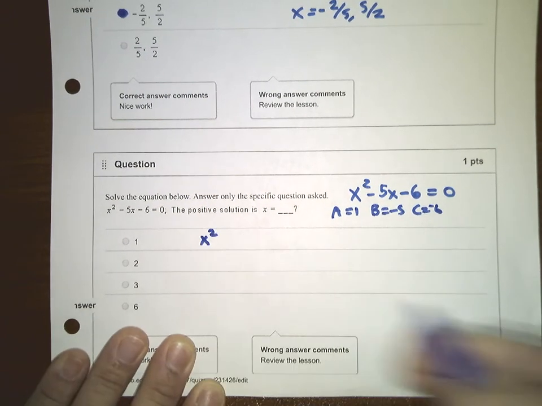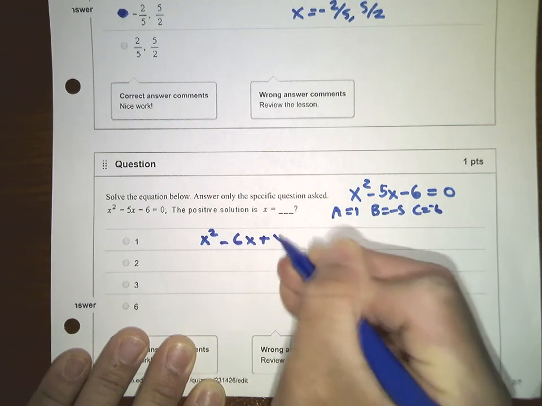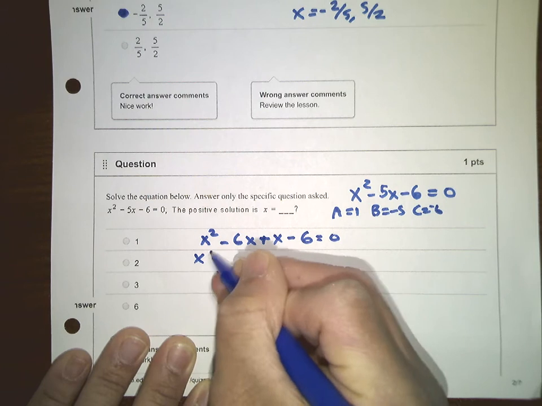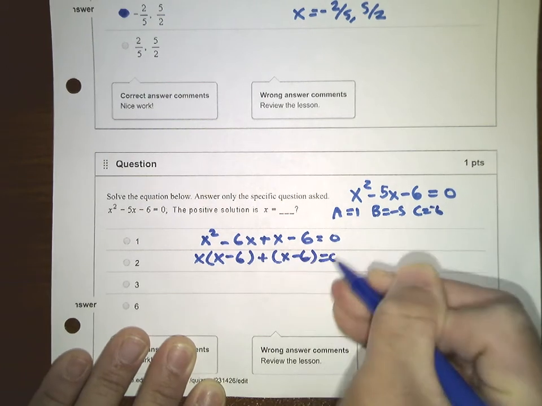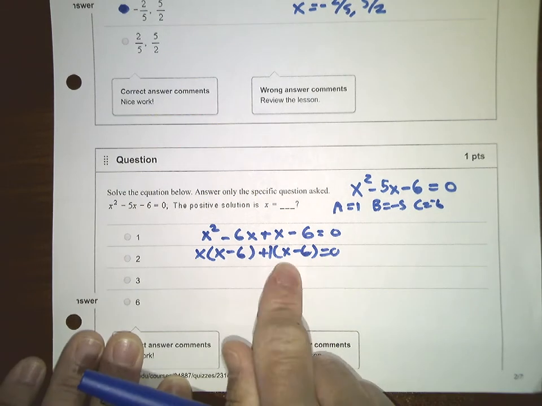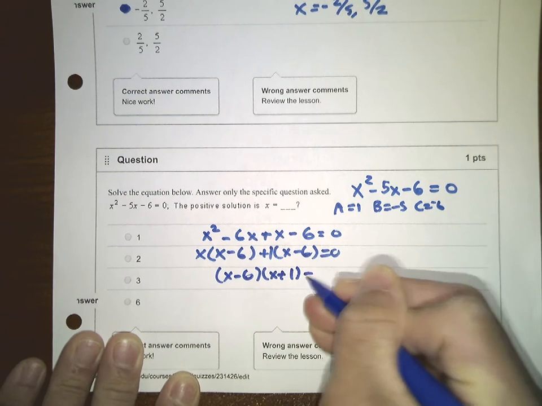So I'll break this up into x squared minus 6x plus x minus 6 equals 0. Then we have a GCF of x, so x times x minus 6 plus x minus 6 equals 0. Then factor out the GCF of x minus 6. Remember, that's 1 times x minus 6. I have x minus 6 times x plus 1 is equal to 0.